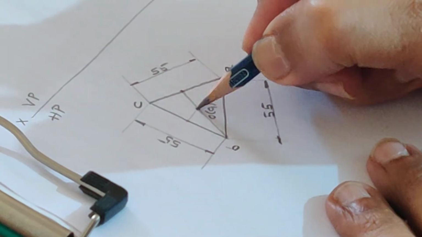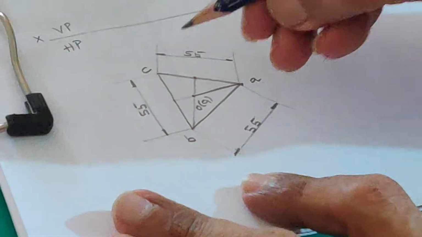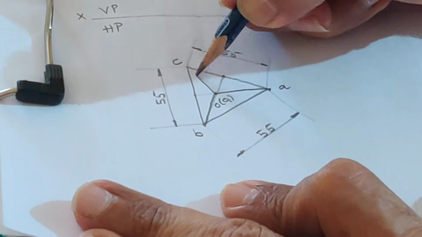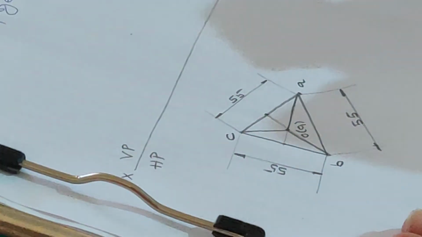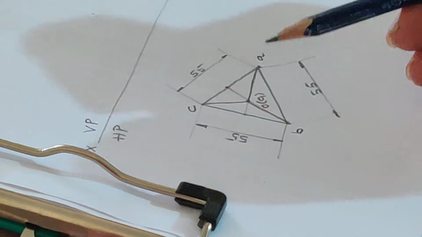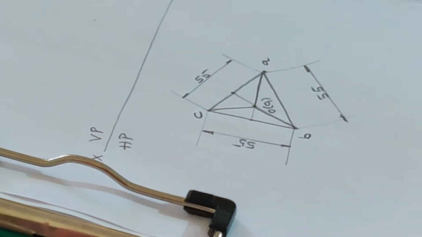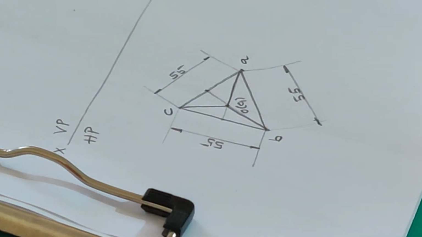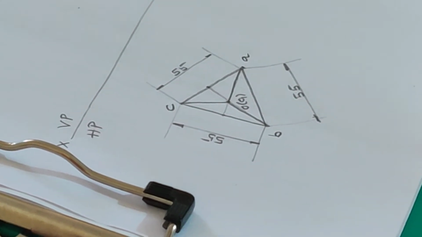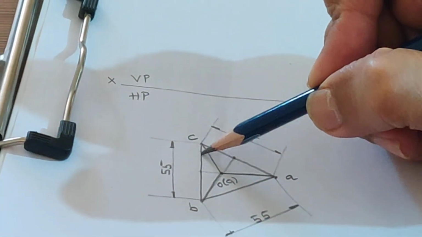Once you get the axis, what do you do? You have to connect the center with the corners which represent slant edges. This is important. When I am evaluating the assignments, some of the students are forgetting to draw these slant edges. It's important that you should connect them using solid lines, dark lines. So this completes the top view of a tetrahedron. Now we will draw the front view by projecting these points.